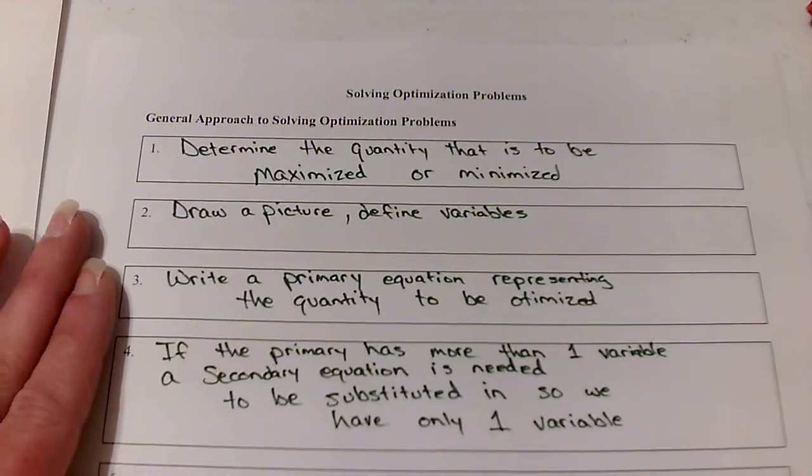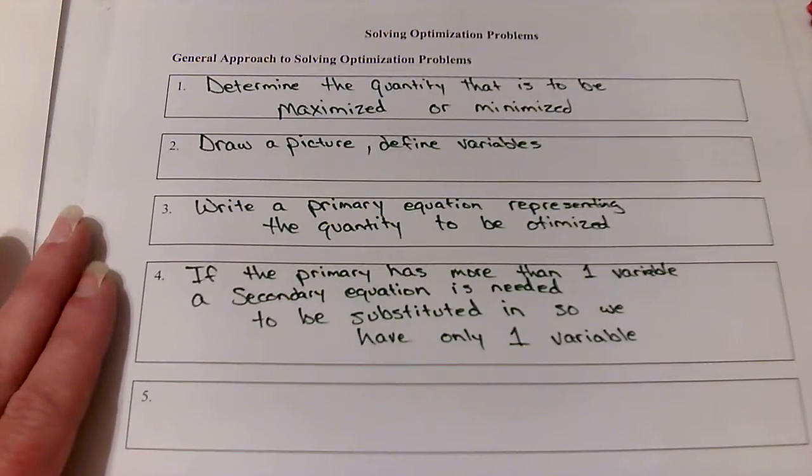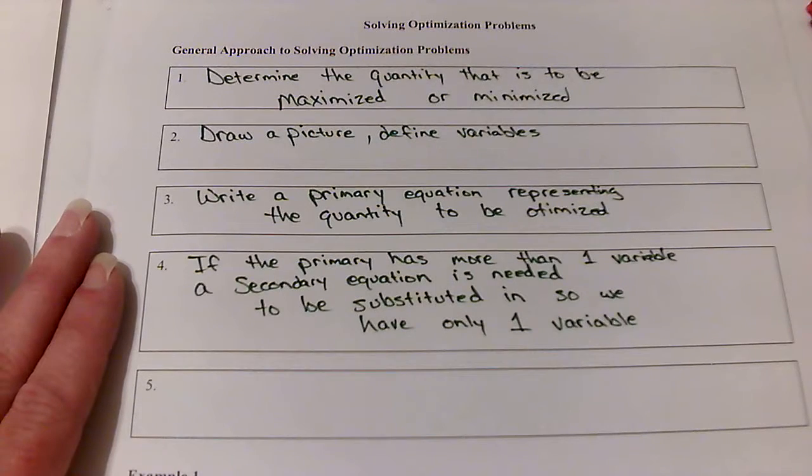You remember substitution. We're going to use substitution to get it back down to one variable.